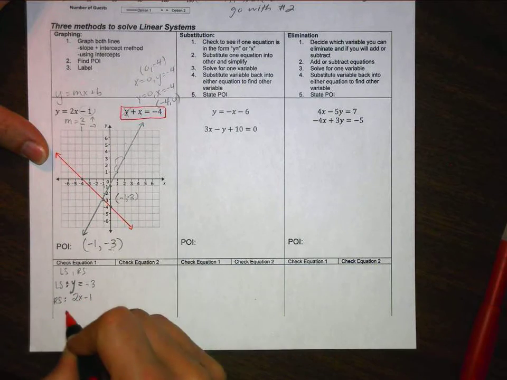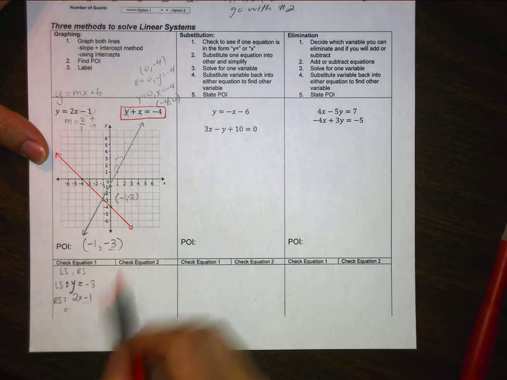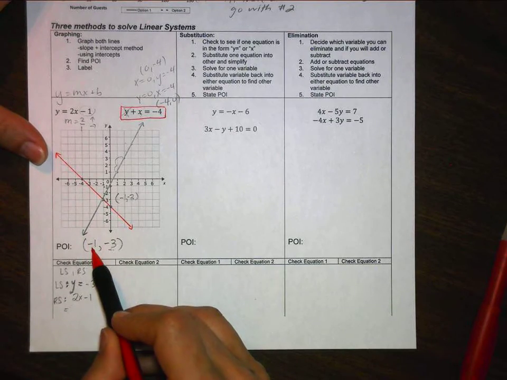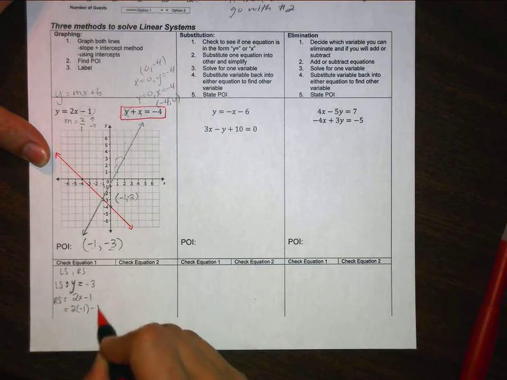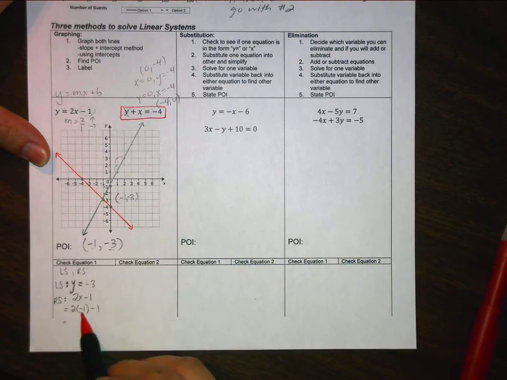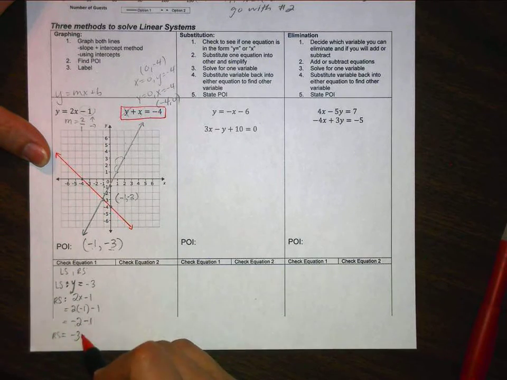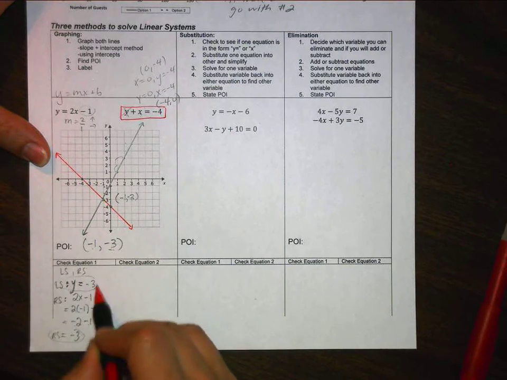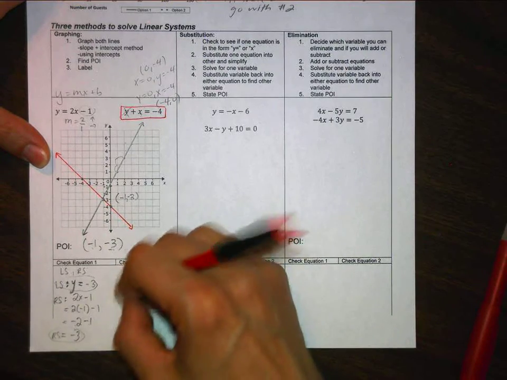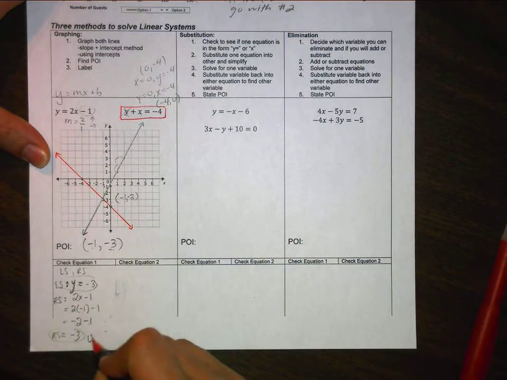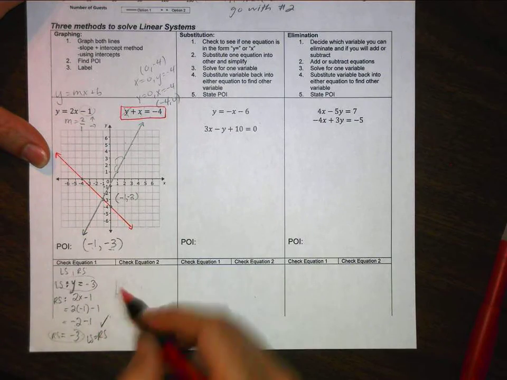So let's write that down. This one's a little bit more work because I need to do some substituting. I look up here. The x part of the point of intersection is -1. So I'm going to fill that in, and now I'm going to go ahead and do the math. 2 times -1 is -2 minus 1. And -2 minus 1 is -3. So the right side is equal to -3. The left side is equal to -3. So left side equals right side. Check. It means it's definitely on that line.